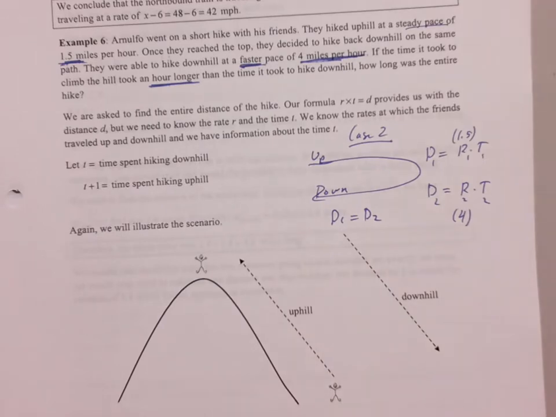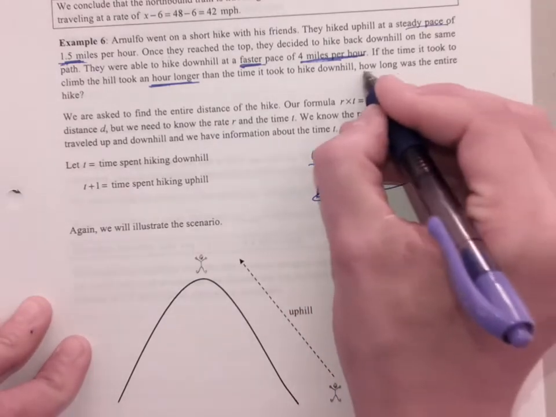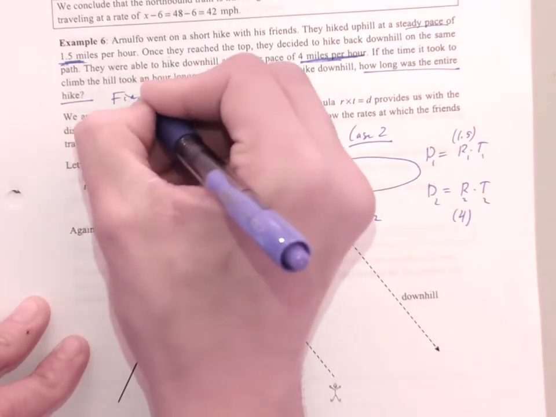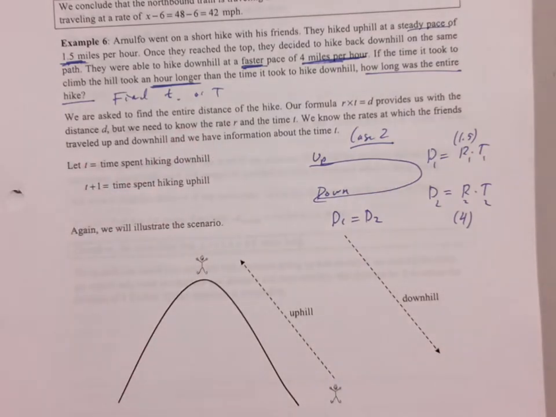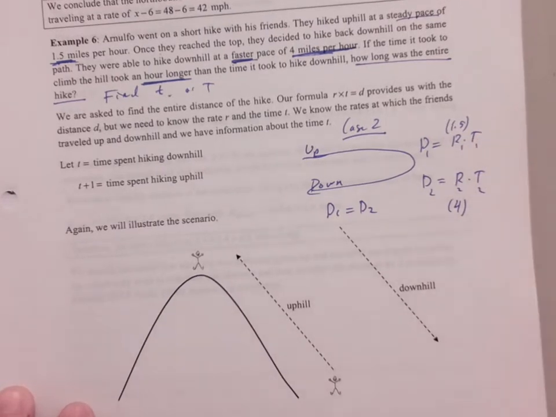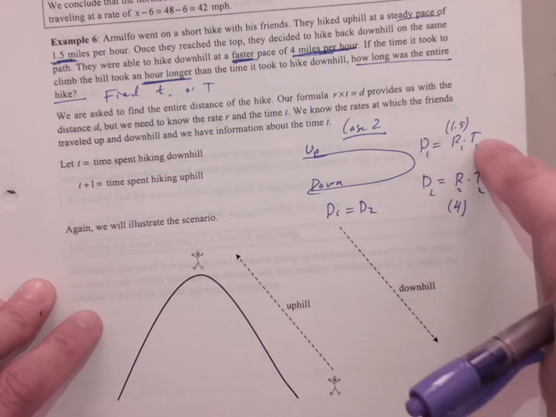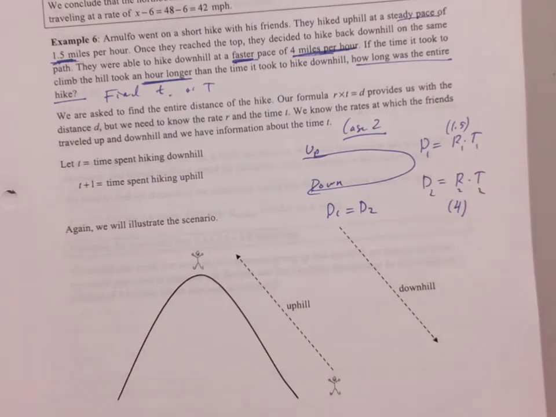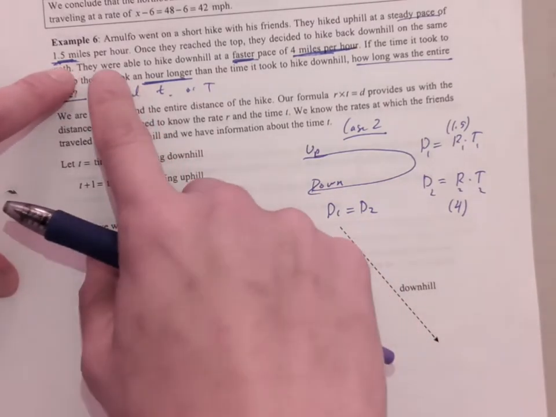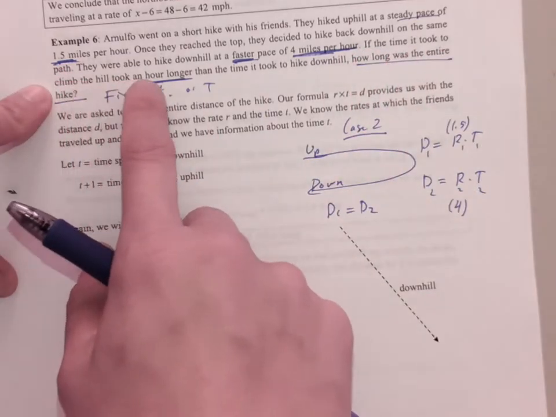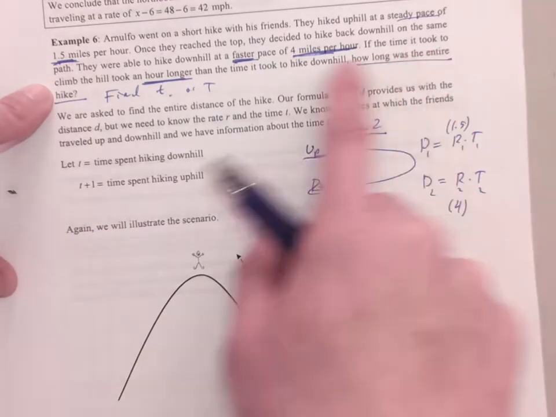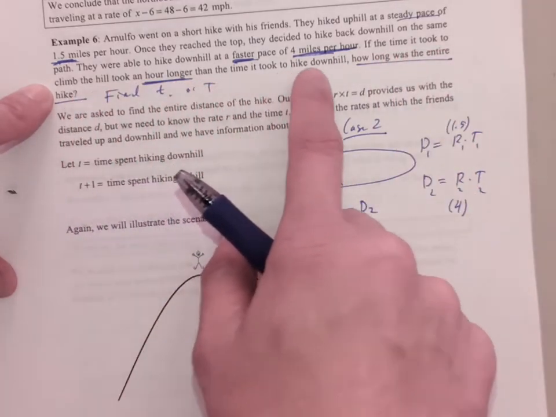So what do we do now? Well, we want to find how long was the entire hike. So we want to find T here, right? Or T, whichever those T's we want to find. So we want to find the time. Okay? So we need to give a generic variable to either this T or T1 or T2, i.e. we want to call X T1 or we want to call X T2. Which one? Well, it doesn't really matter, but let's go ahead and pick one. So if we notice here, the time it took to climb the hill took an hour longer than the time it took to hike downhill.